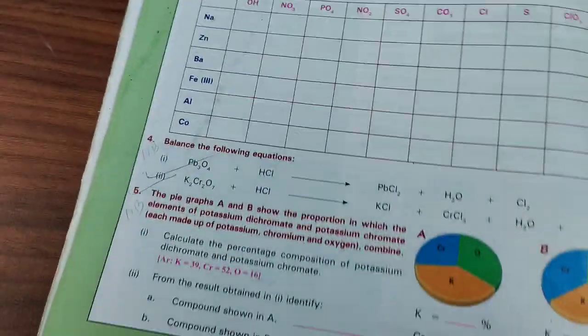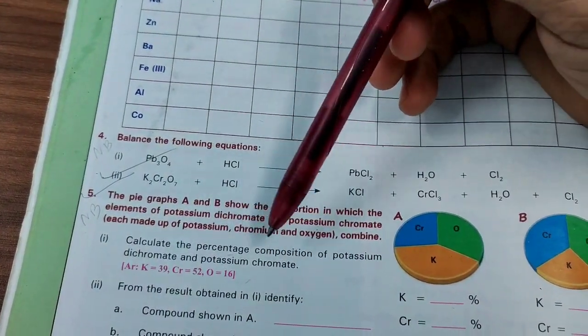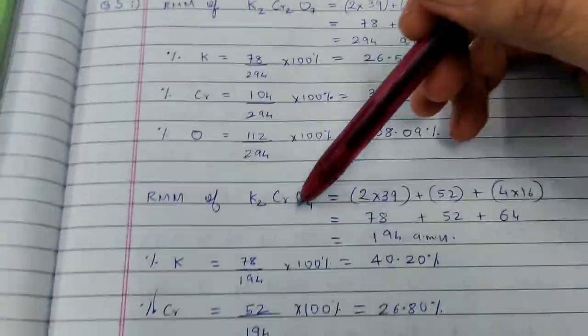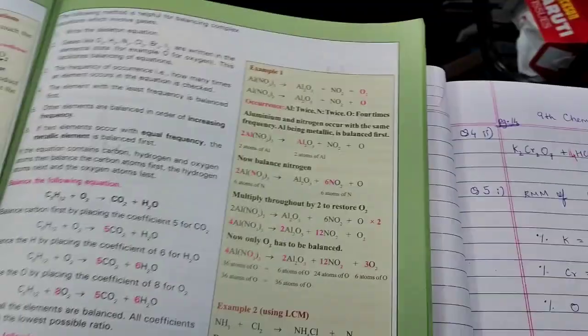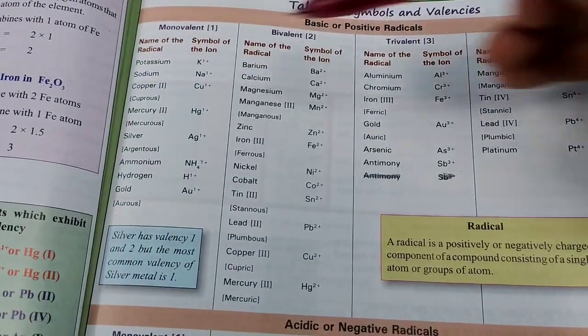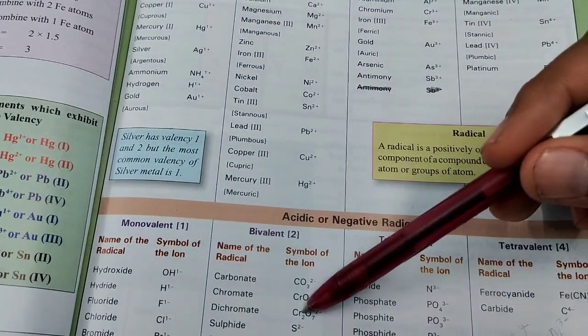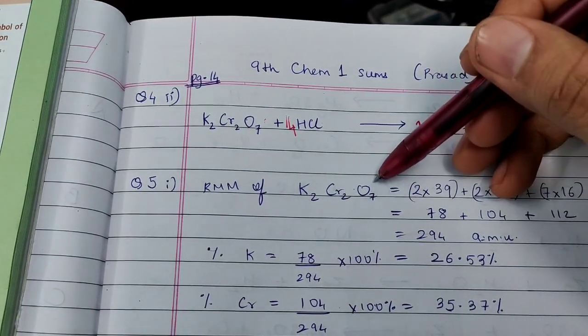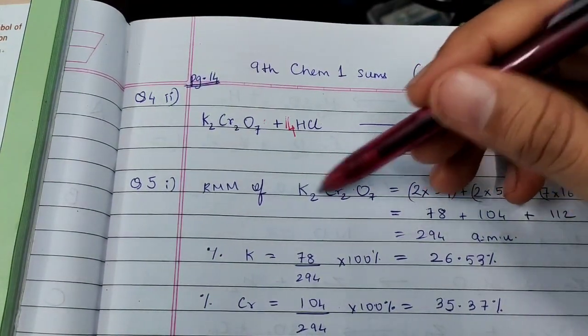The next question 5. Calculate the percentage composition of potassium dichromate and potassium chromate. First of all, you need to know how to write the molecular formula of potassium dichromate and potassium chromate. For that, you need to learn the entire valency table so that you can use a crisscross method to derive the formulae. Potassium is K plus 1. Dichromate is Cr2O7 2 minus. So potassium's 1 valency goes here, but no need to write 1. And dichromate's 2 valency goes here. So that's how you get the formula.